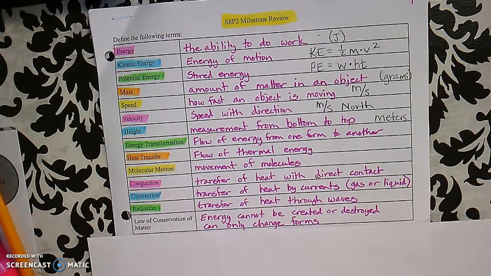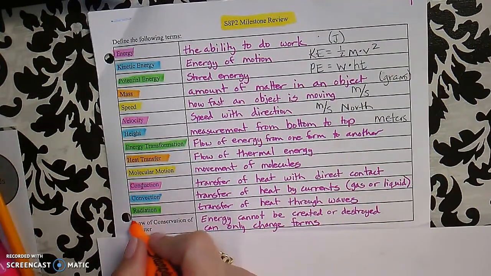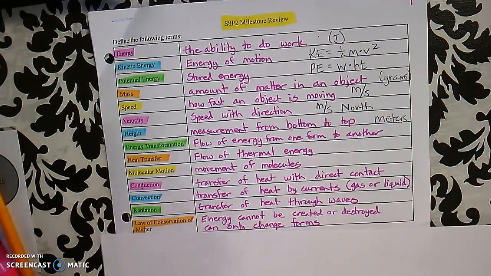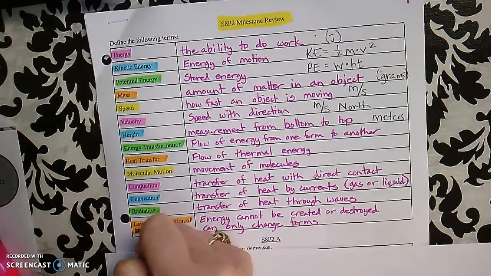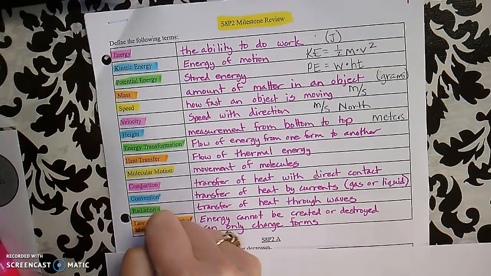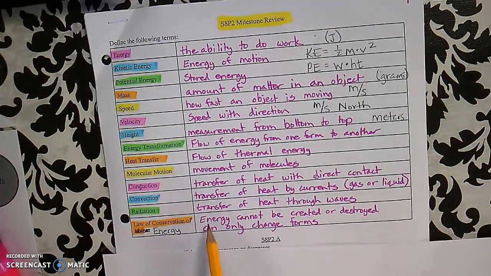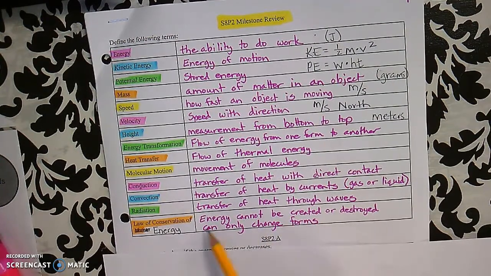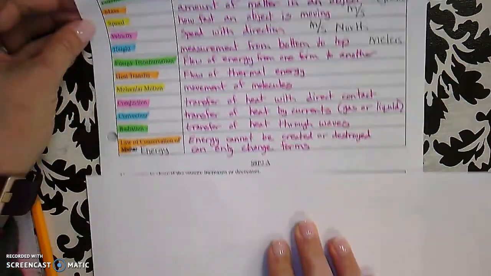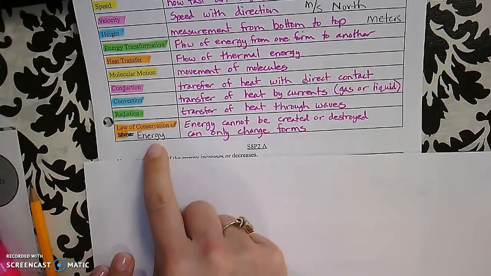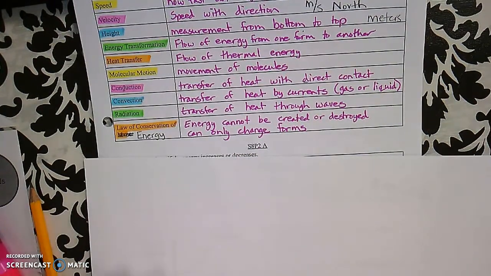And then the last big concept for this unit is going to be the law of conservation of matter, which shouldn't say matter, actually. We have a typo. That should say the law of conservation of energy. Energy cannot be created or destroyed. It can only change forms. It's the exact same thing as the law of conservation of matter. It's the same concept, but we're just thinking about it in terms of energy rather than matter.